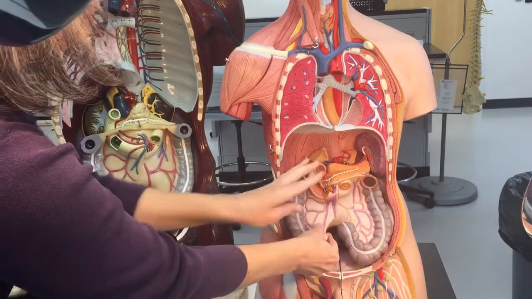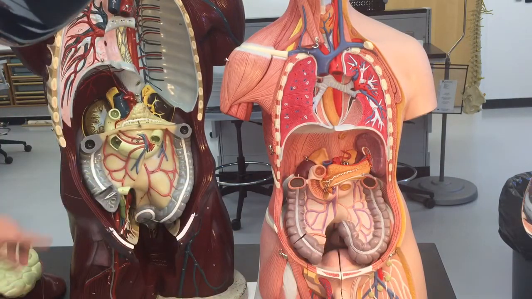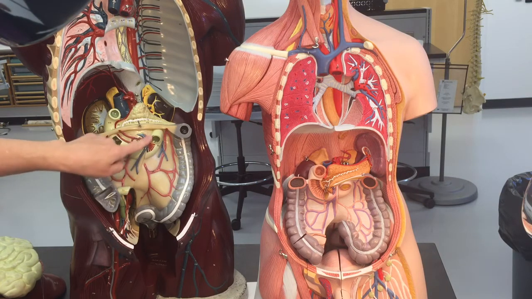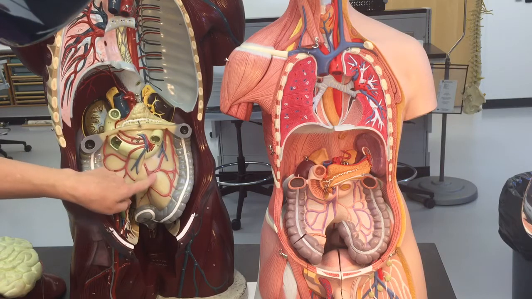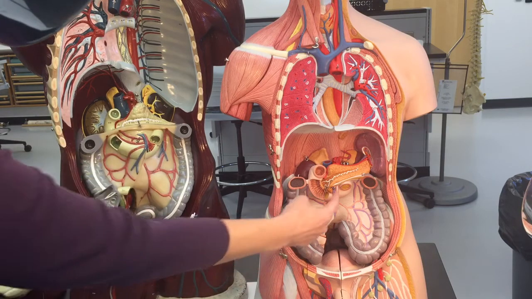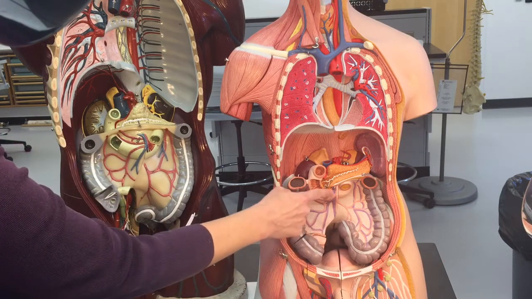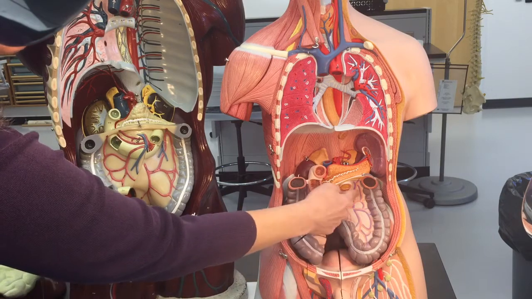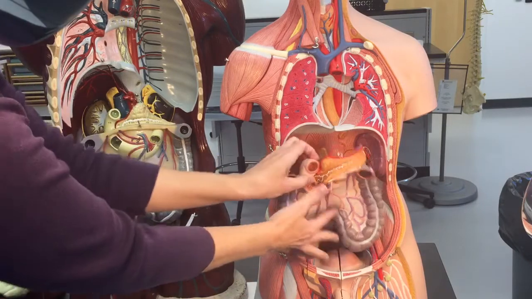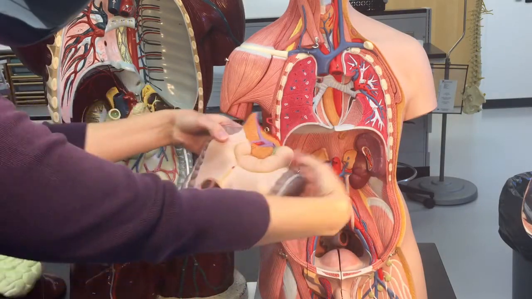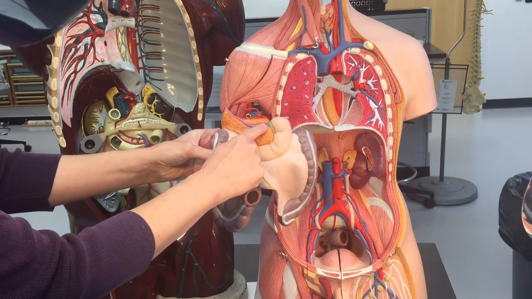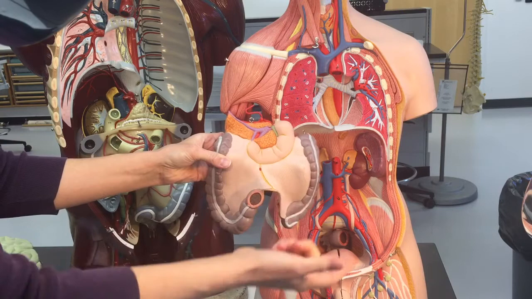Okay, we can see some other interesting structures here. Remember, our superior mesenteric artery and superior mesenteric vein, our inferior mesenteric artery supplying the left half of the colon, and the inferior mesenteric vein. See them here: superior mesenteric artery and vein, inferior mesenteric artery, inferior mesenteric vein, which you'll recall drains into the splenic vein, which we can see here. Splenic vein, inferior mesenteric vein, superior mesenteric vein coming together to form the hepatic portal vein.